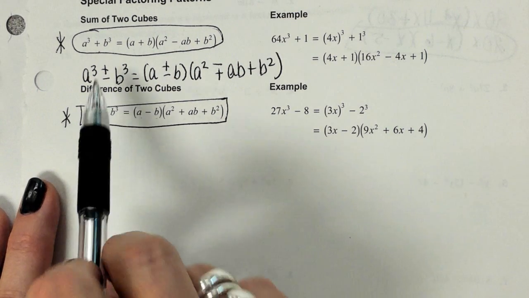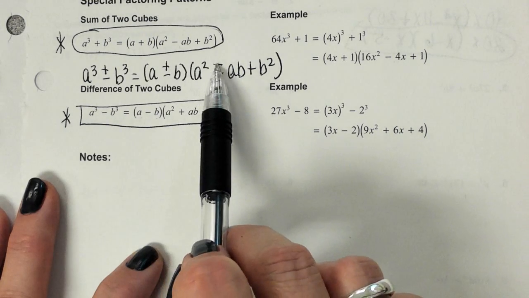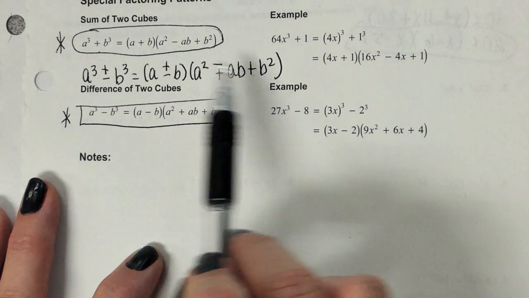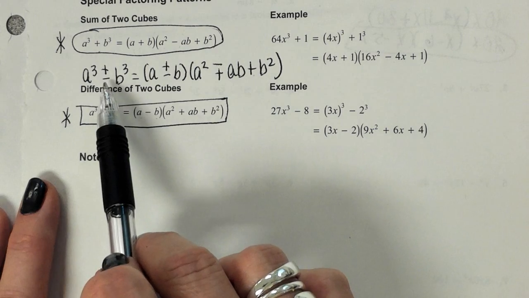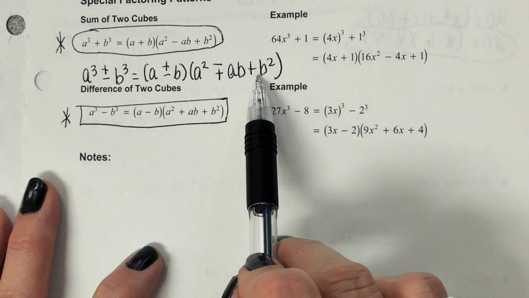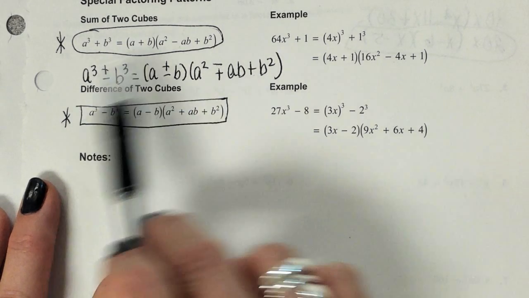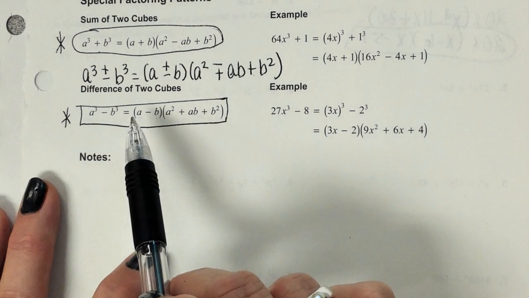So what this would be saying is, if you have a plus, you're going to go plus minus plus. If you have subtraction, you're going to go minus plus plus. Okay? So it's a real quick way to just write one of them instead of both of them together.